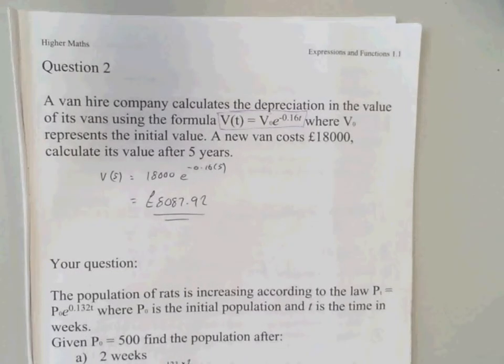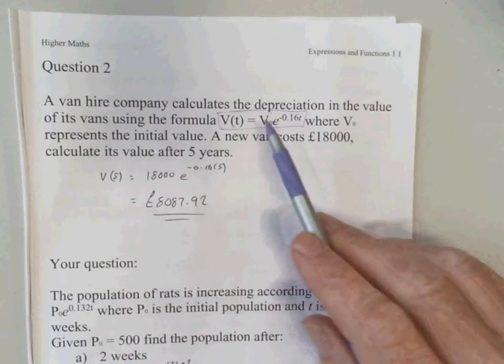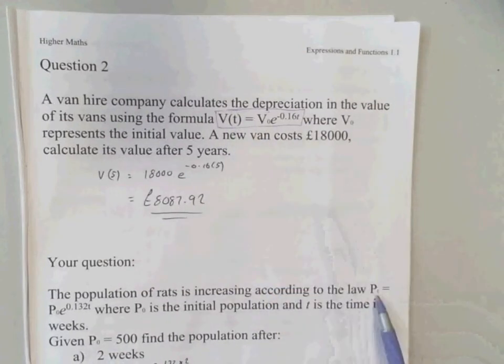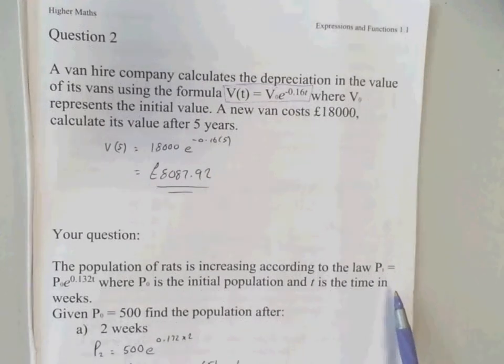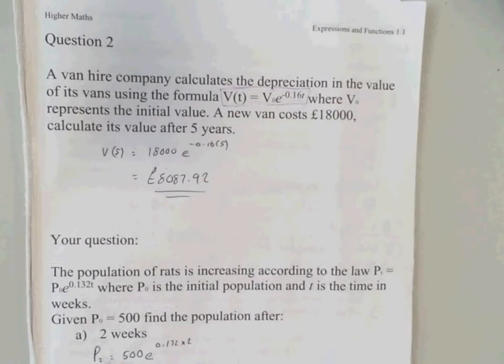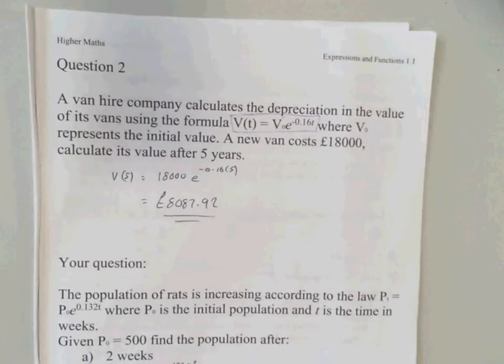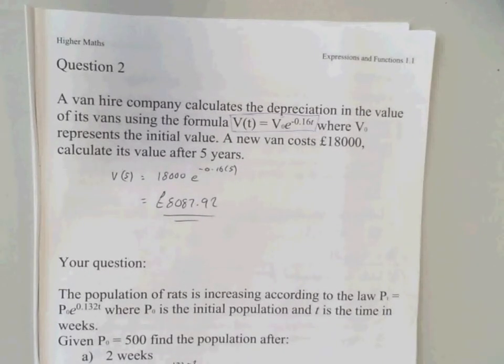You guys have got a similar question here about the population of rats. Rather than V bracket t here, P subscript t just means the same thing. So P subscript 2 is just the population after 2 weeks. If you want to pause the video and have a go at that question.